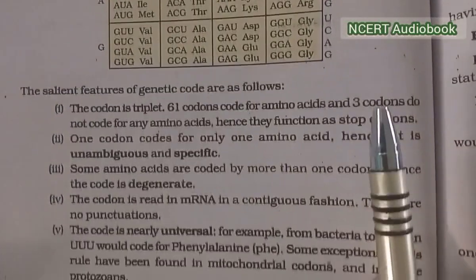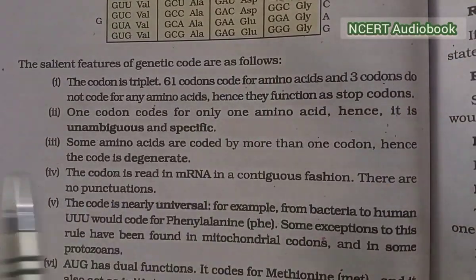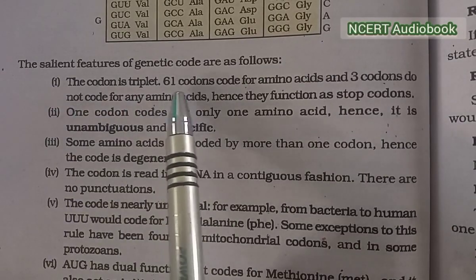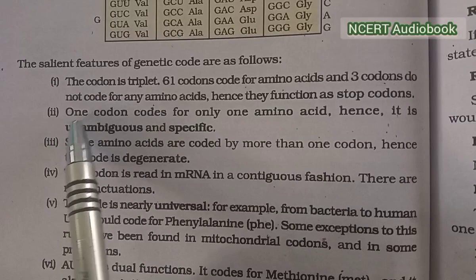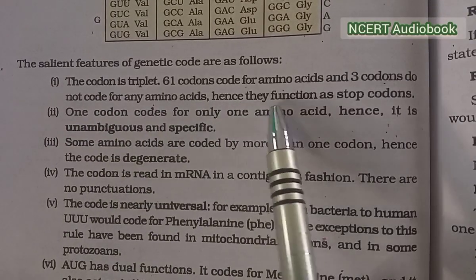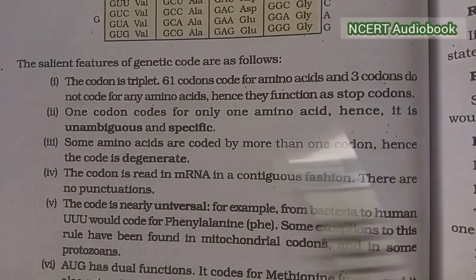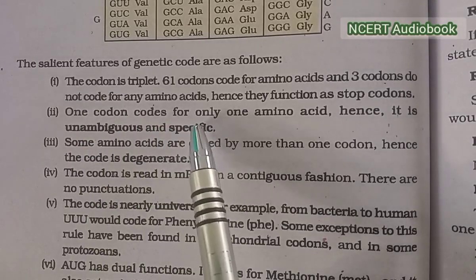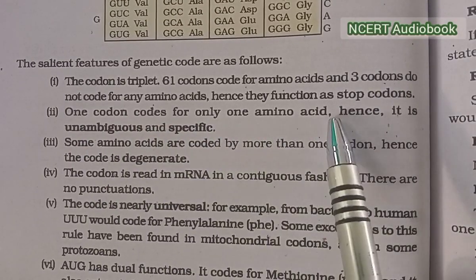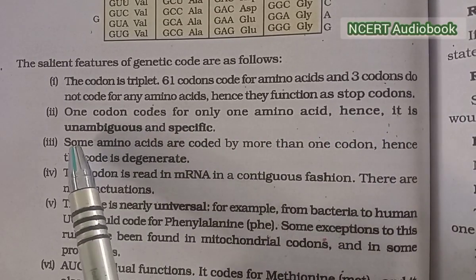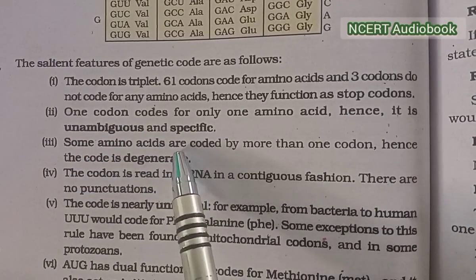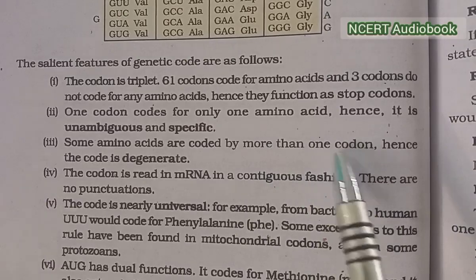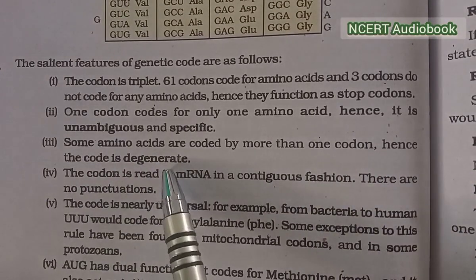The salient features of the genetic code are as follows. The codon is a triplet. 61 codons code for amino acids, and the 3 codons do not code for any amino acid, hence they function as stop codons. One codon codes for only one amino acid, hence it is unambiguous and specific. Some amino acids are coded by more than one codon, hence the code is degenerate.